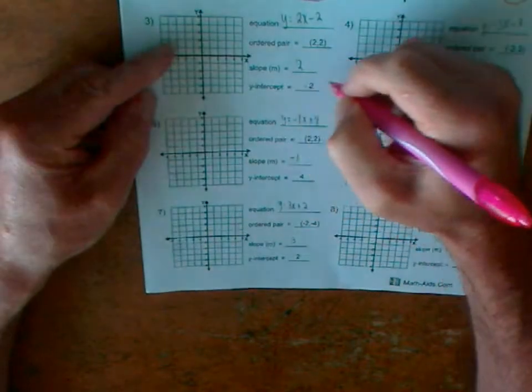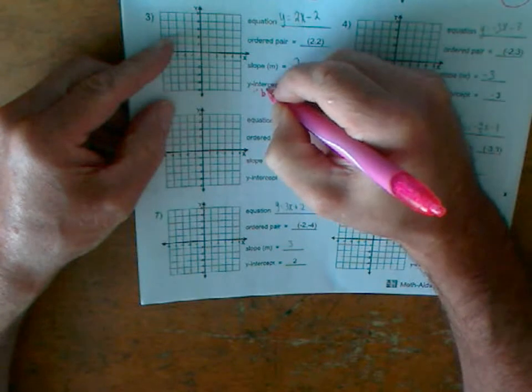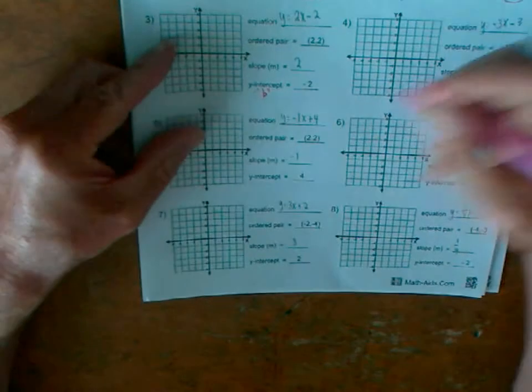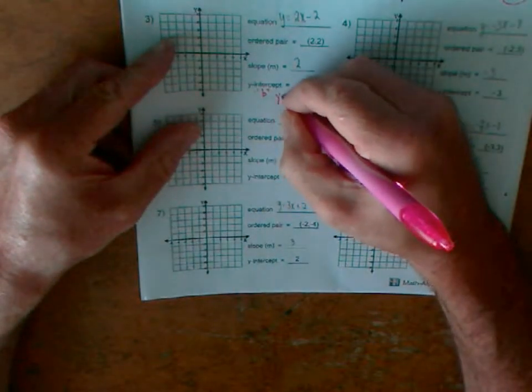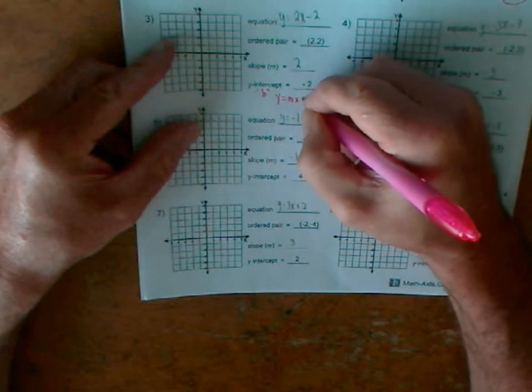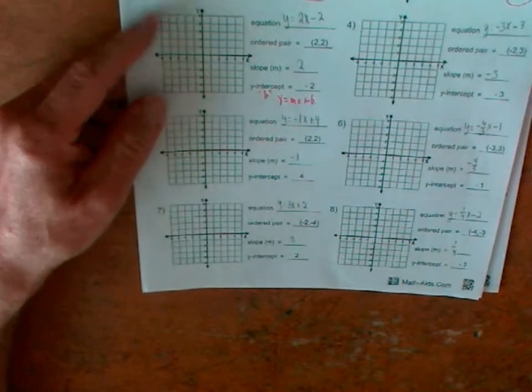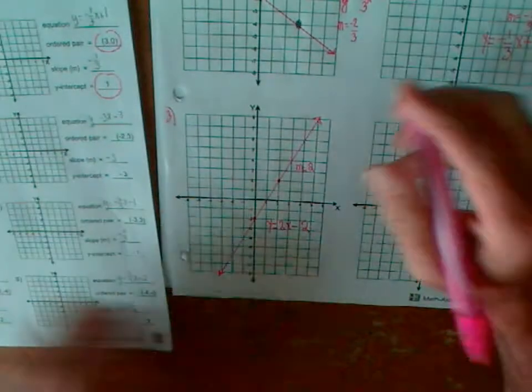And don't forget that our y-intercept is always the b value. What do you mean b, Mr. Russell? Well, because this is the format we're using. Y equals mx plus b. Slope, y-intercept. Okay, number 4.